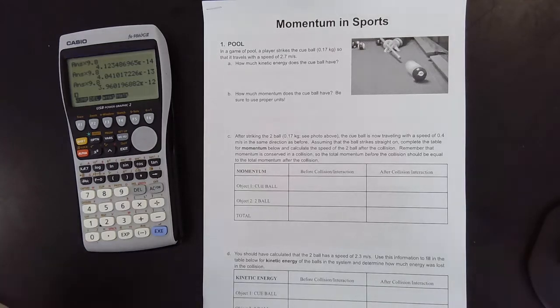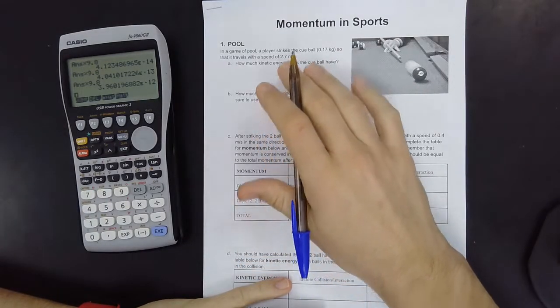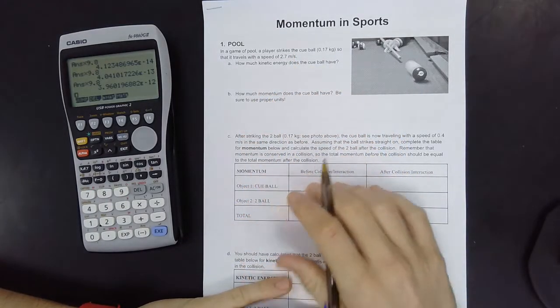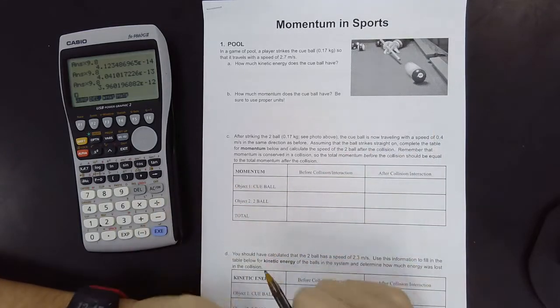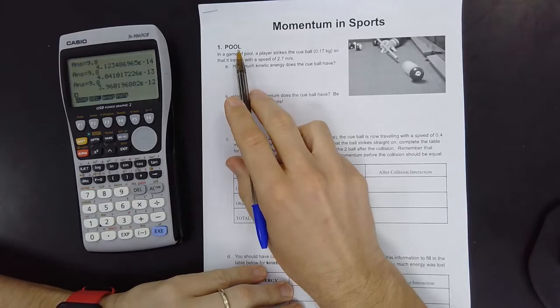All right, so the purpose of this video is to go through the Momentum in Sports worksheet. The first part we're going to go through a little bit faster because it is a little more basic, but as we get into some of the harder things, we'll take a little bit more time. So here we go. The first question here is about pool.